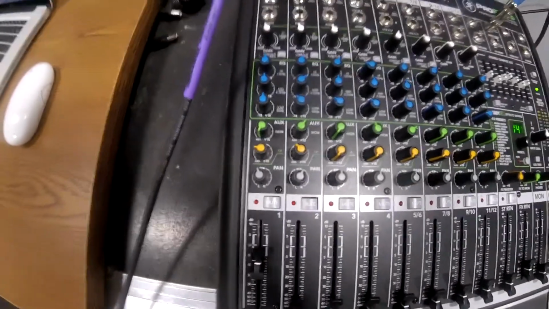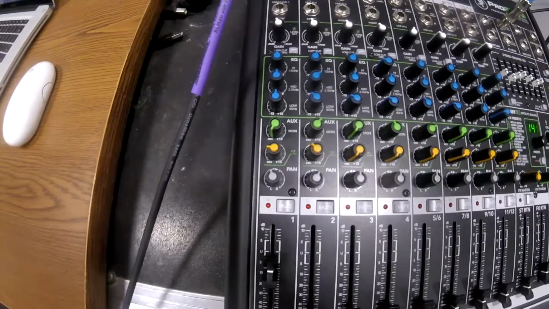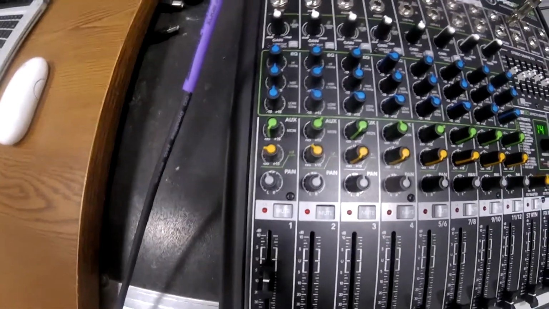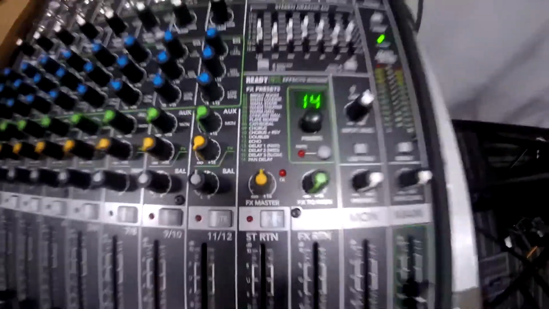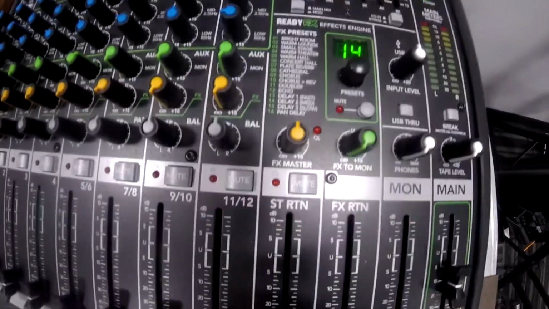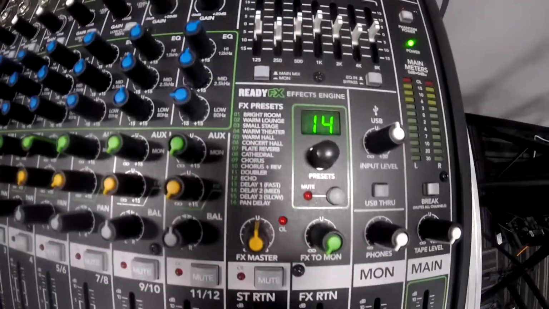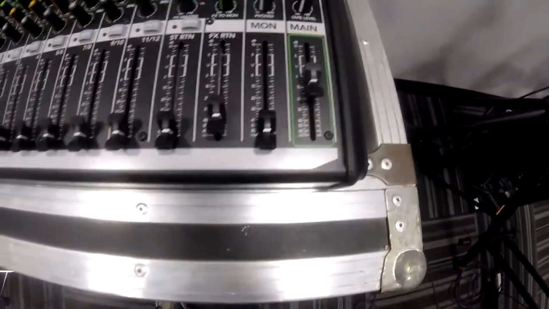Now, see, not quite as evident. Still there, but kind of in the background. Now, if you don't like the echo or how much it echoes, you can change the type of echo. You can go for reverb, chorus, echo, delay. You have 16 options.